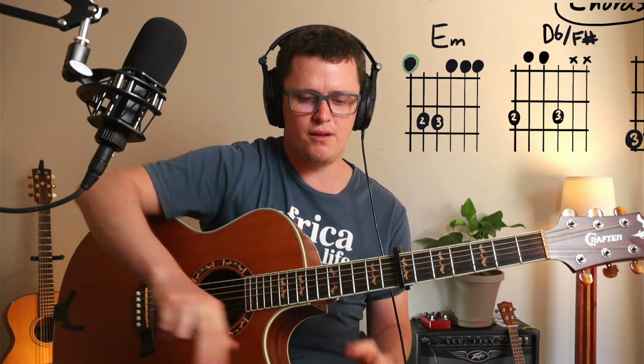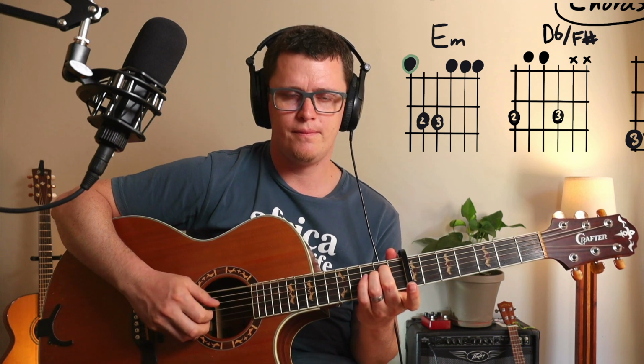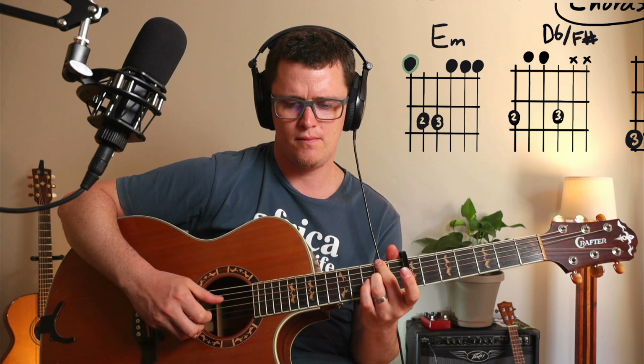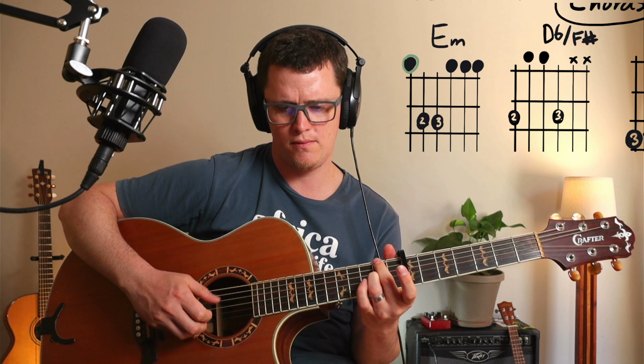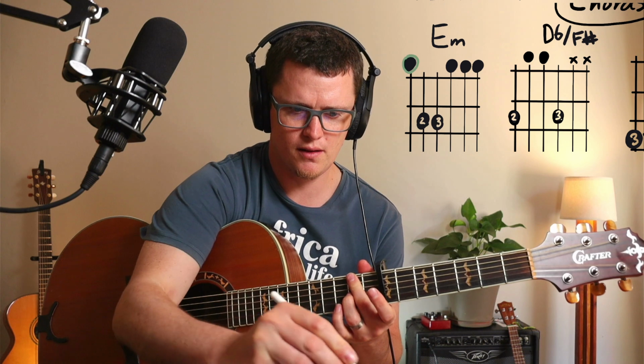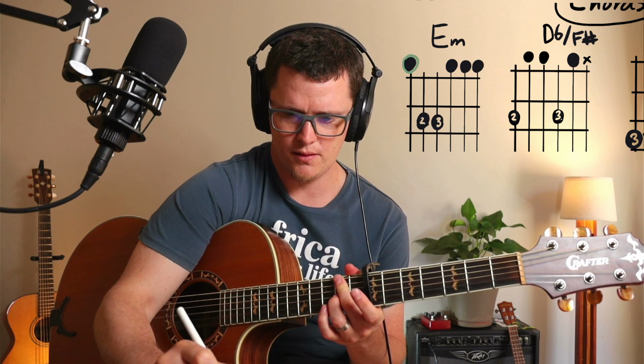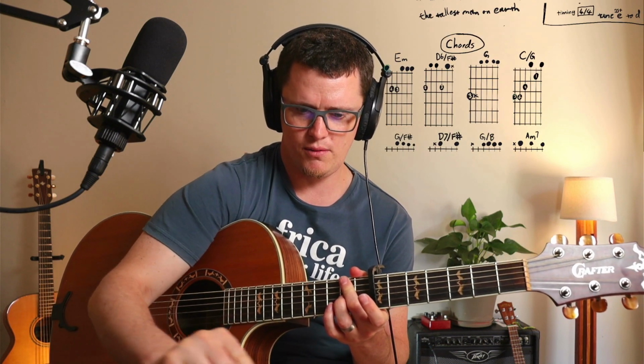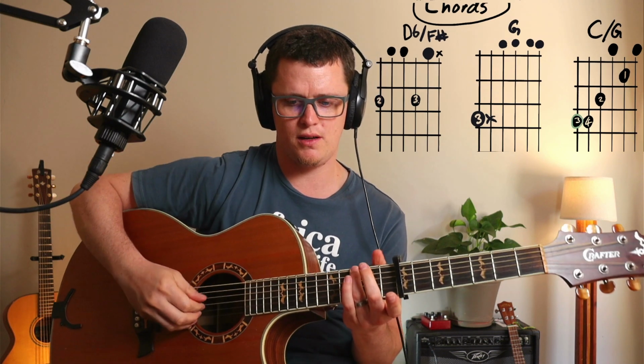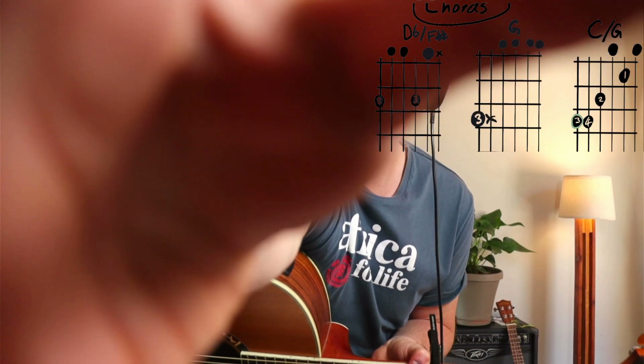So for the E minor, we're doing these two fingers here. For the D6/F sharp, oh, I made a mistake here. This string is open. Okay. Then we go to a G chord, which we already did, and a C/G. It's just like this. Let me just do a little bit of a close-up here.